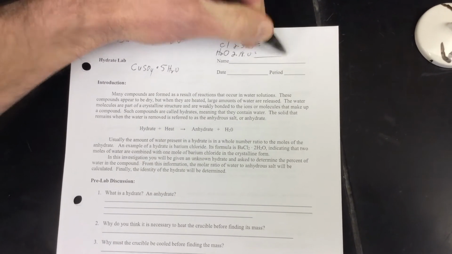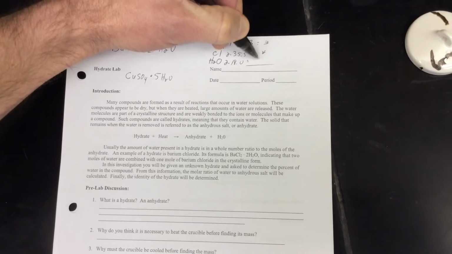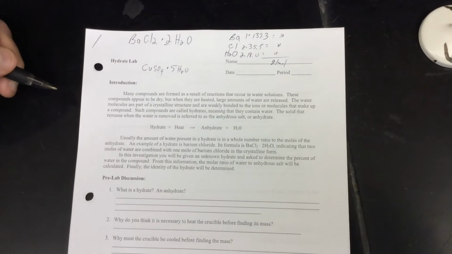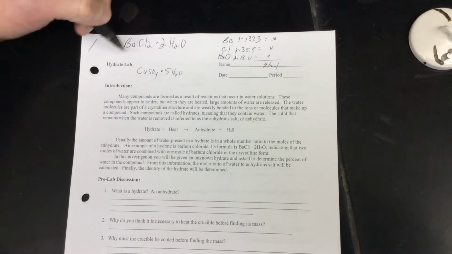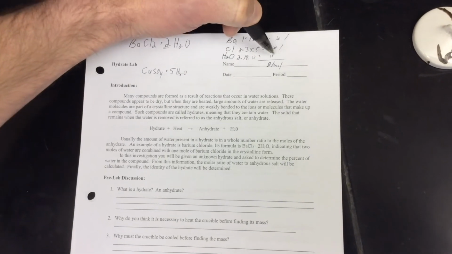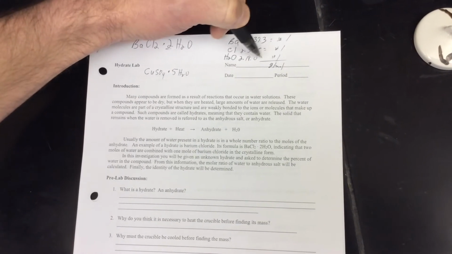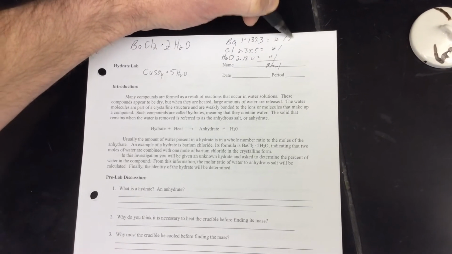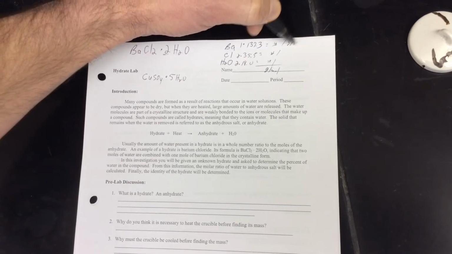You're going to multiply those out, get numbers for these, and add them up. That is going to give you the molar mass, the grams per mole, for that whole hydrate. Once you do that, remember a percent is a part divided by the whole. So whatever numbers you have for barium, chlorine, and water, you're going to divide each one by the molar mass, this overall number.